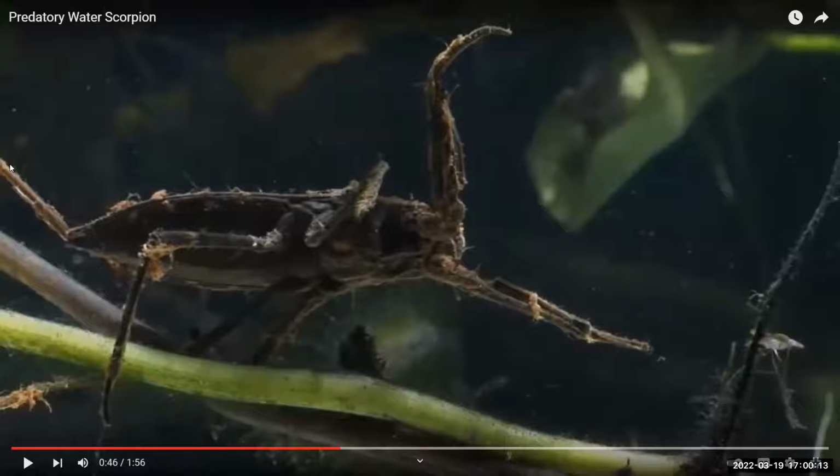Okay, you will notice this part, right? This is the air tube. It actually is quite long. Some can be as long as 15 to 20 centimeters. It is actually touching the surface on top to receive air.